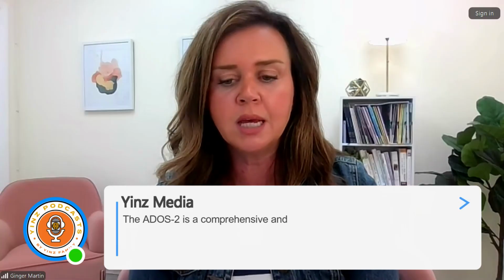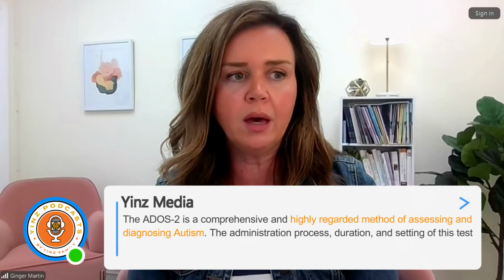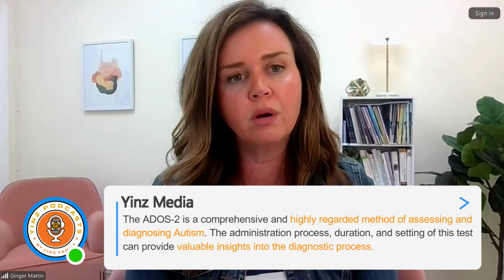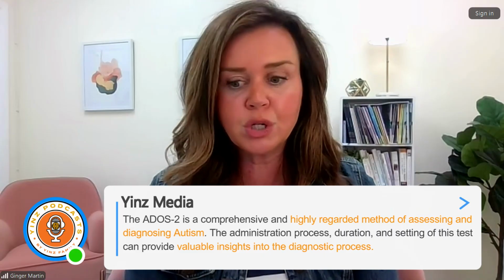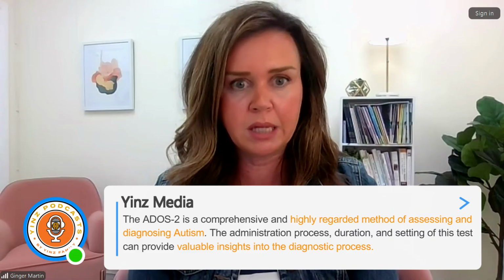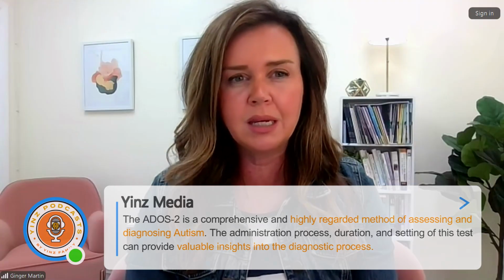So the ADOS-2, or the Autism Diagnostic Observation Schedule, it's in its second iteration, and it is definitely considered the gold standard. So it is the tool that is most trusted and most used for autism diagnosis. The ADOS-2 was developed by researchers in autism spectrum diagnosis, and it continues to be studied and updated and fine-tuned. So now it's in its second edition.